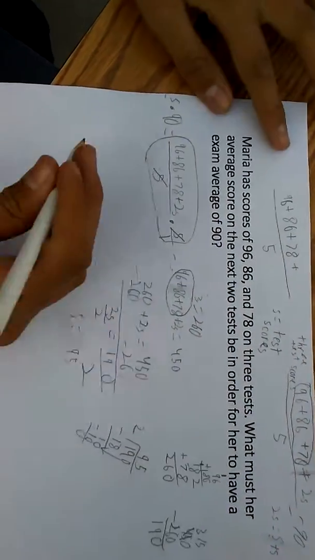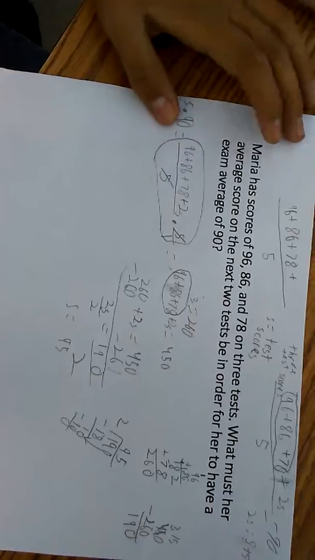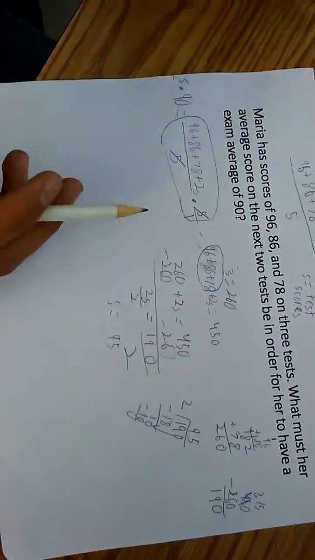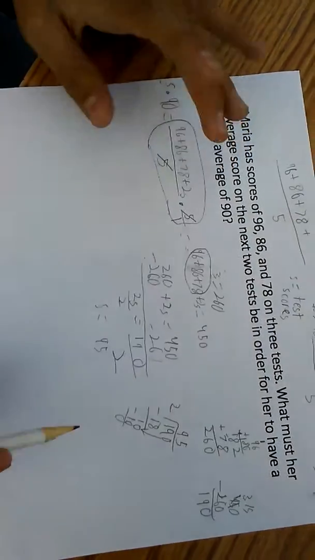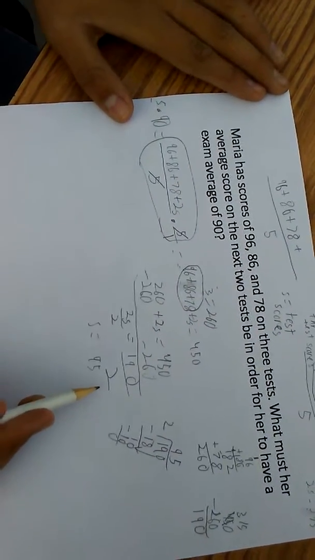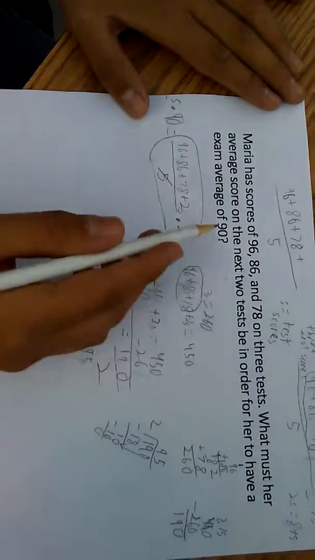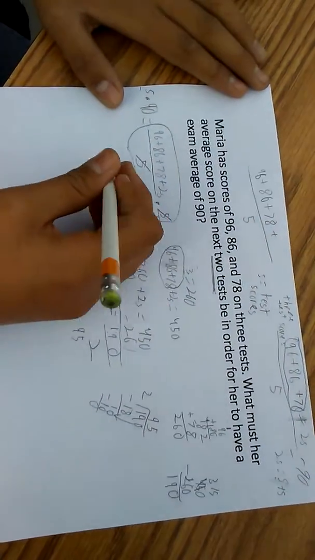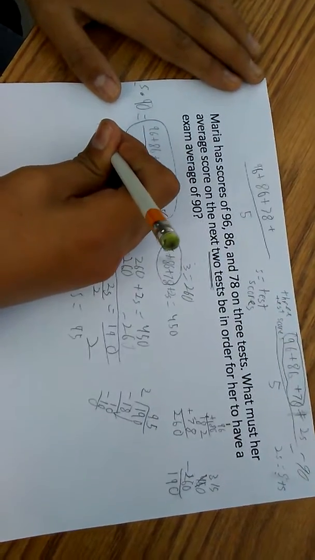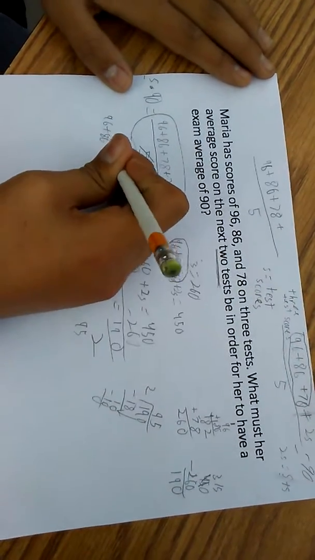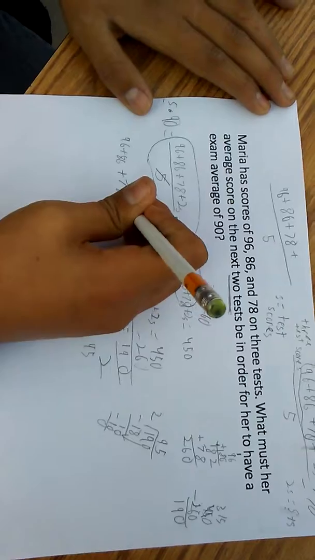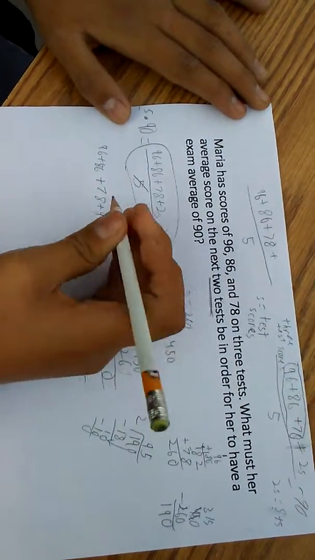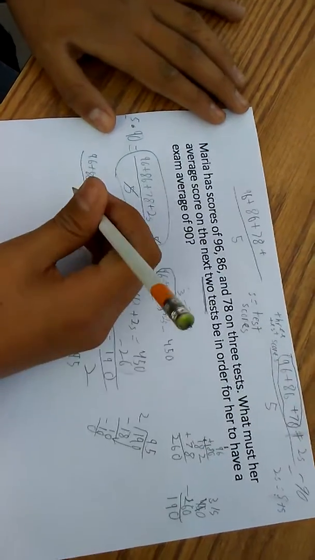Now I'm going to go through the checking process so I know that I got it correct. How you check it is you do the same thing as you did earlier, except this time I'm going to replace the 2s with 95 and 95, because there are 2 tests left. So I'm going to put 96 plus 86 plus 78 plus 95 plus 95, divided by 5.